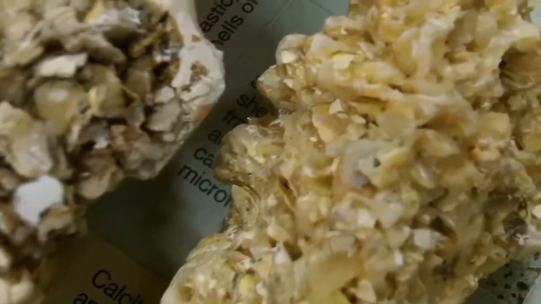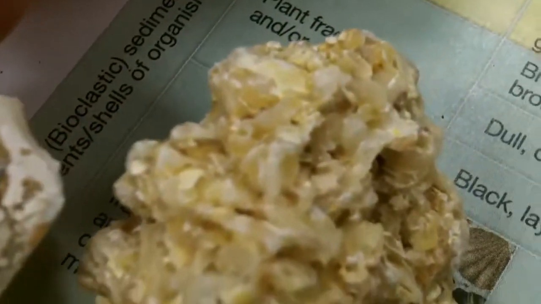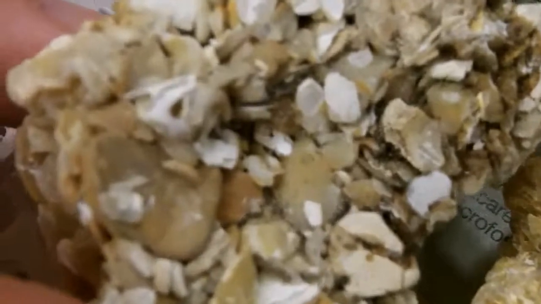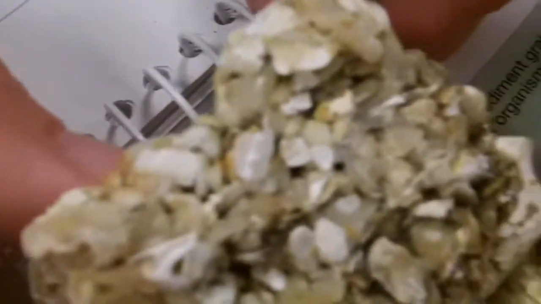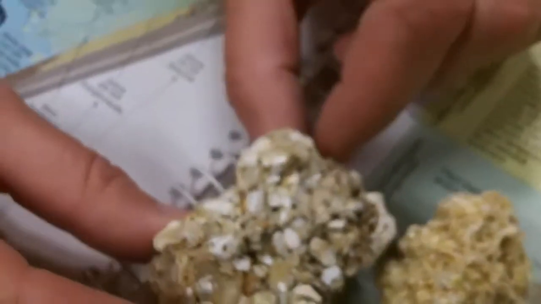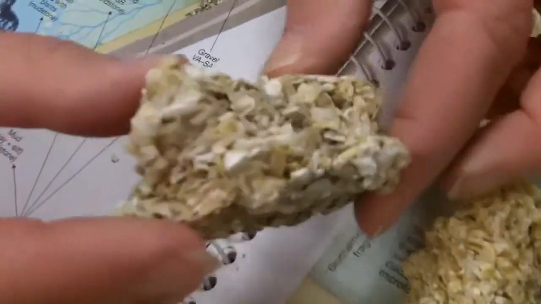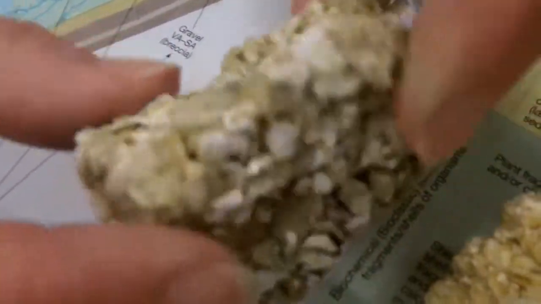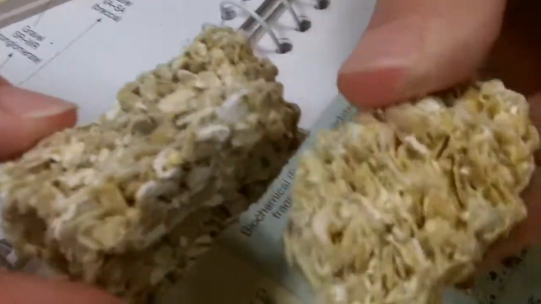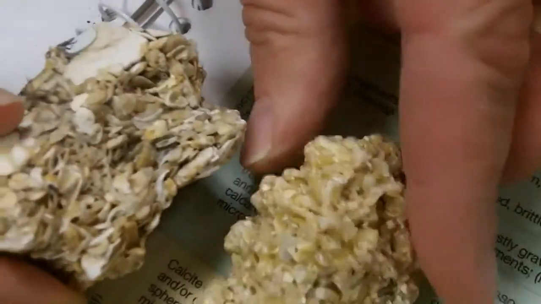If you think about a coral reef environment or a near shore environment where you've got clams and oysters and snails, all those kinds of shelled organisms living in the sand, when they die, their shells wash around in the waves, they get broken up, and they get stuck together, and they form this very, very young kind of sedimentary rock.